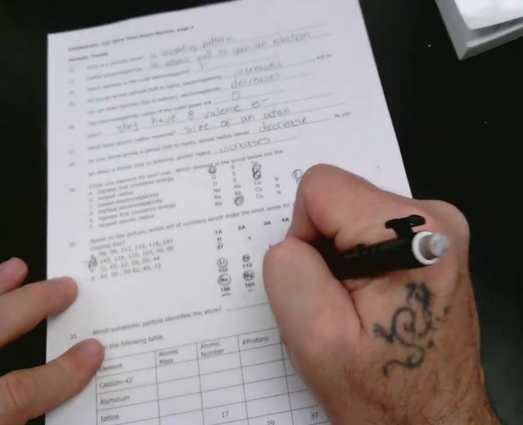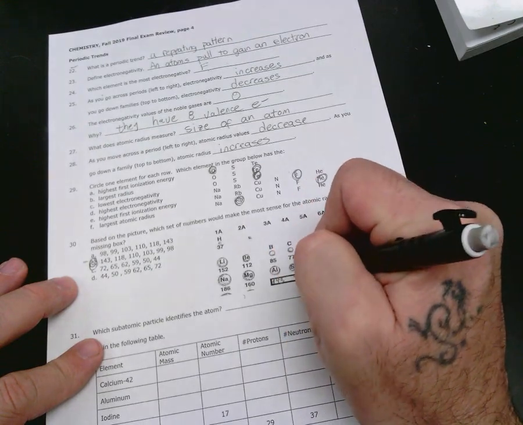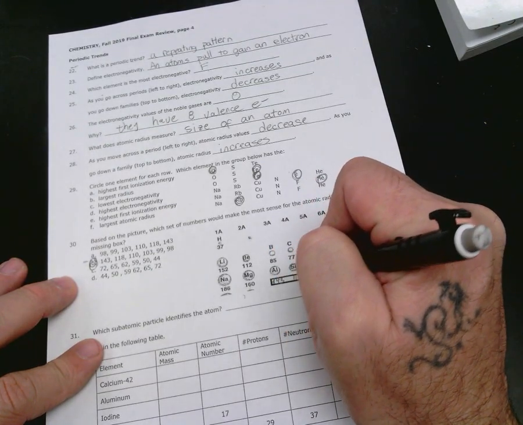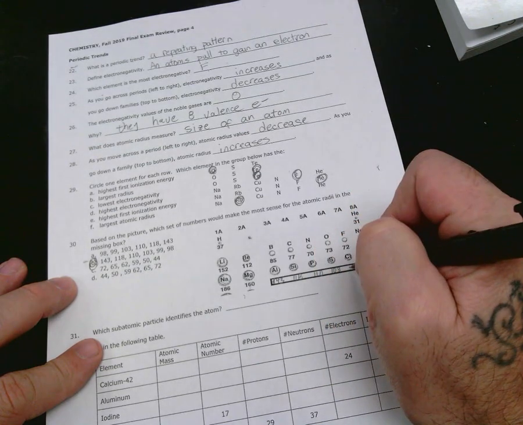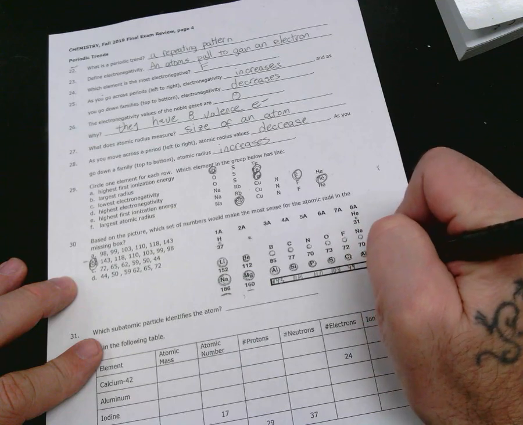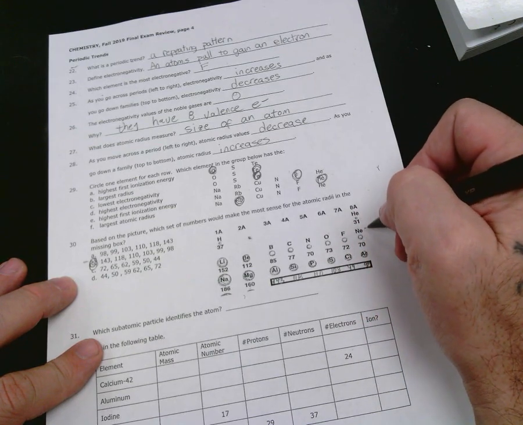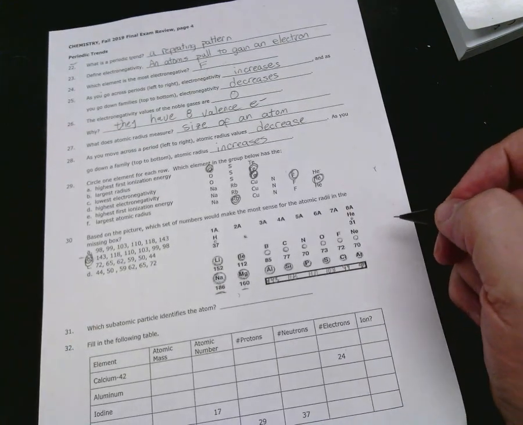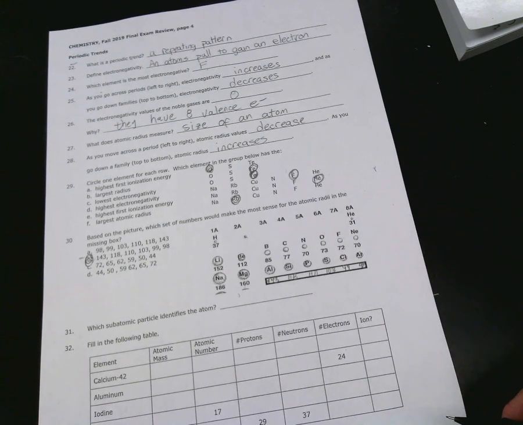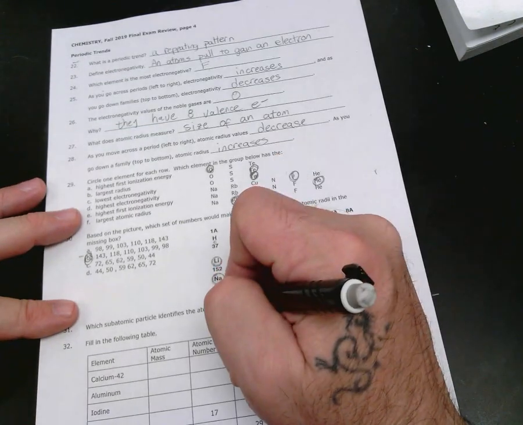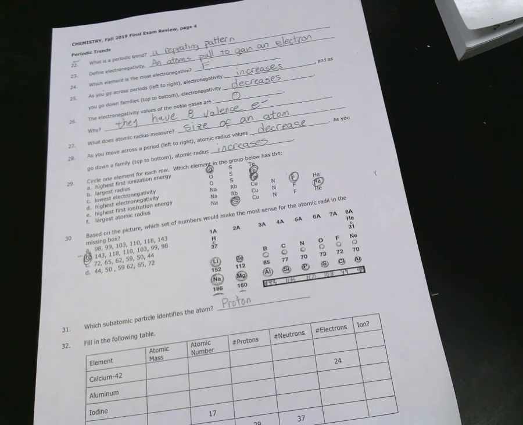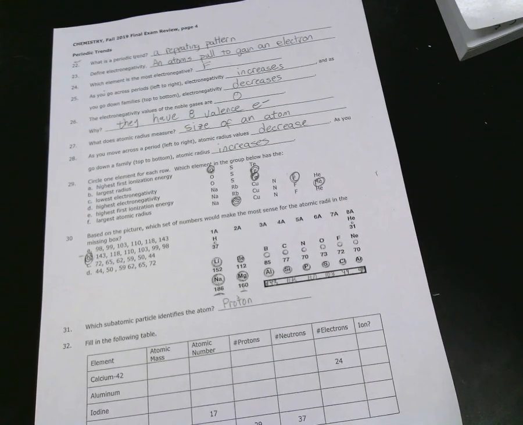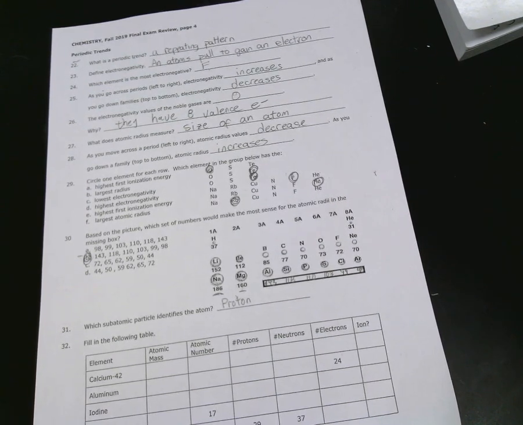So I can write them in and they make sense. 143, 118, 110, 103, 99, 98. That makes sense. 31, 70, 98, like a jump. Perfect. Which subatomic particle identifies the atom? The proton. It's the one thing you can't change. Unless you have an atom smasher, you don't get to change the number of protons, whereas electrons are changing all the time, and neutrons only identify an isotope of that element.